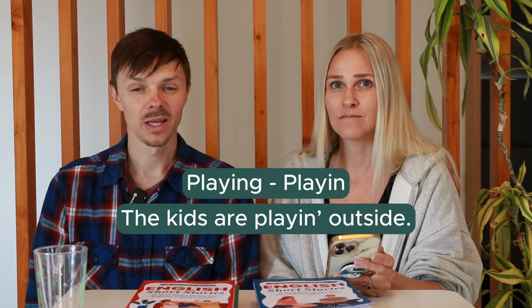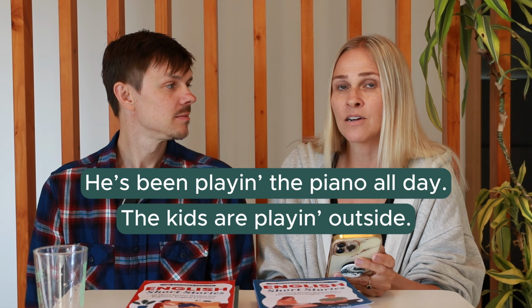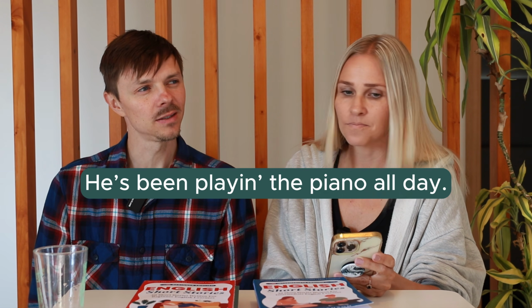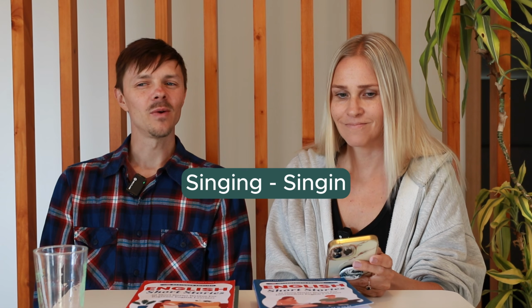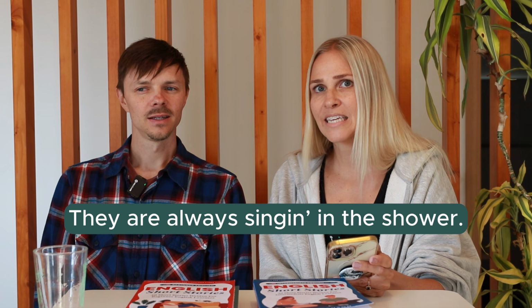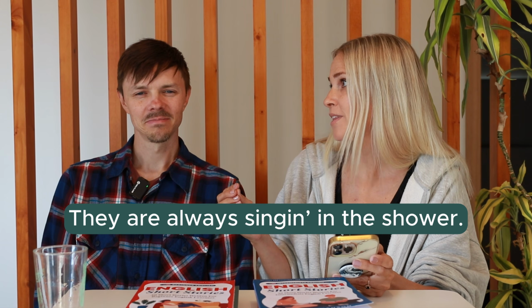Playing. The kids are playing outside. He's been playing the piano all day. I would say that one you can emphasize the G a little bit more, like he's playing basketball. For some reason, the G sticks around a bit more. What about singing? Even that one. They're always singing in the shower, but you could say it without the G, and you will hear it. We're singing in a choir today. She was singing her favorite song. She was singing her heart out.